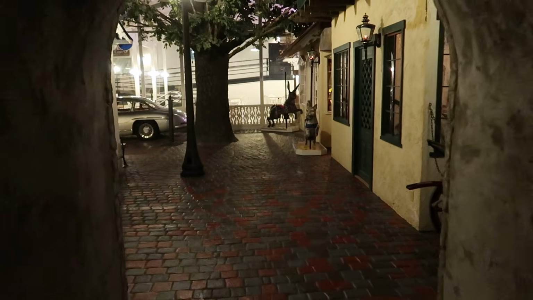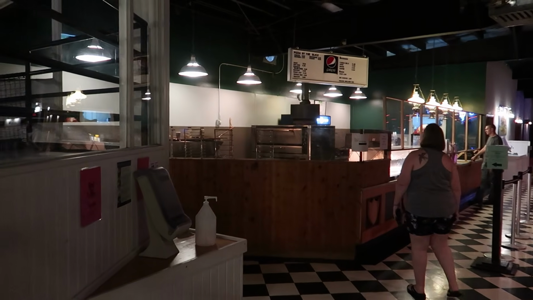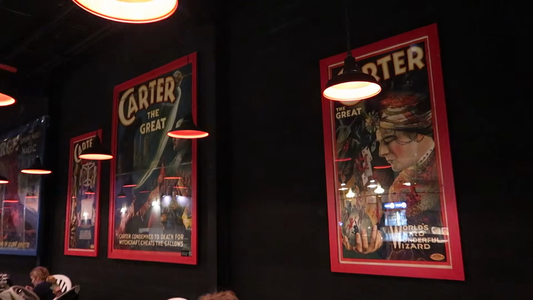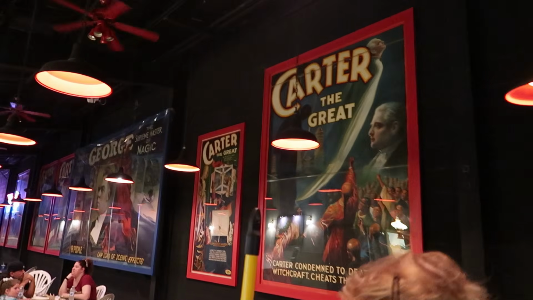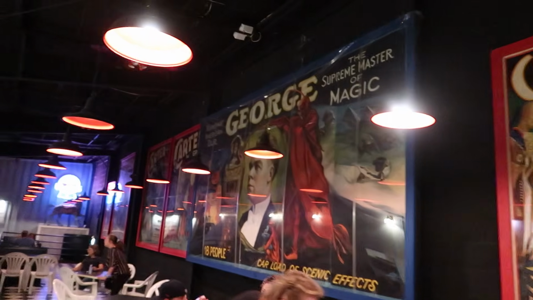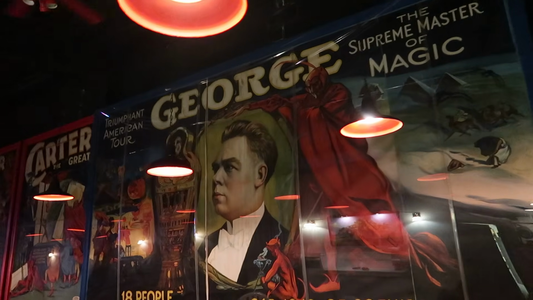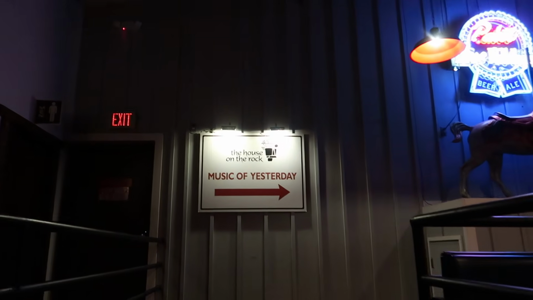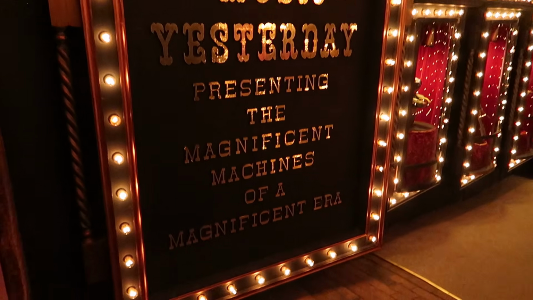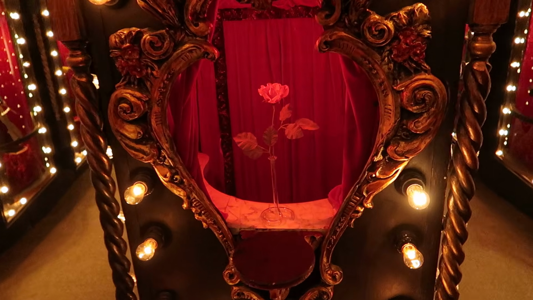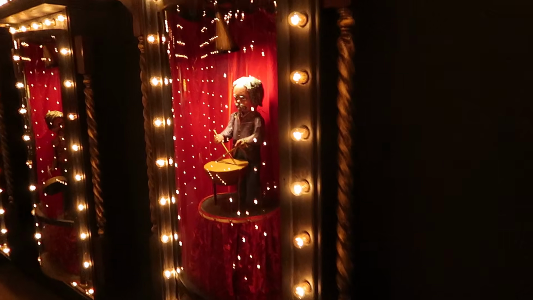So we head through this tunnel. We come across a pizza restaurant right here in the middle of the House on the Rock. Here in the pizza parlor, I have all these cool old magicians posters. Carter the Great, George the Supreme Master of Magic. Section here, the Music of Yesterday. And look at this, the Music of Yesterday presenting the magnificent machines of a magnificent era. See the rows there at the ticket booth.